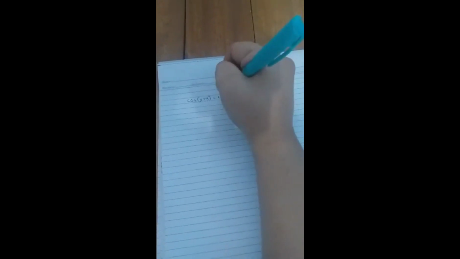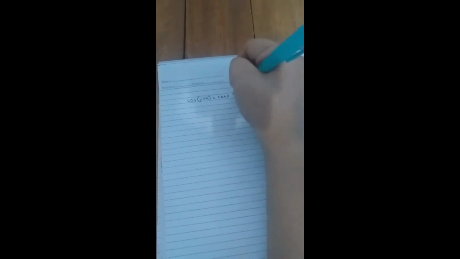The formula that I'm going to use is cos of x plus y equals cos x cos y minus sin x sin y. Now, I have an example here: cos 105 degrees.